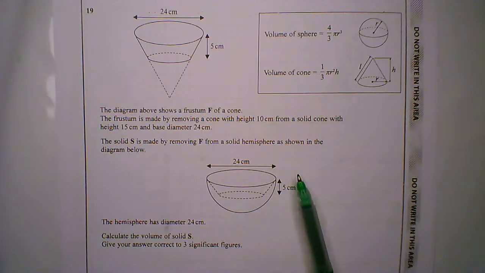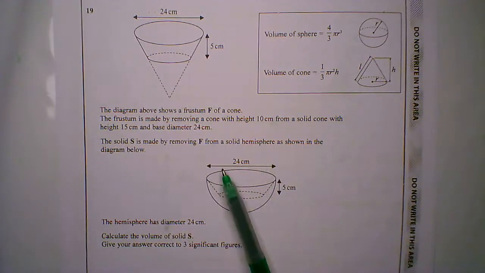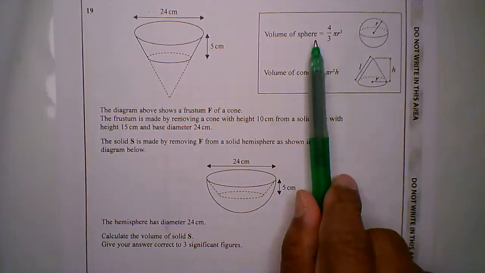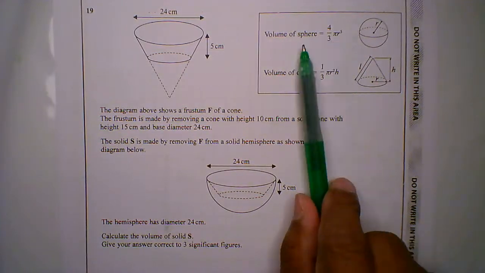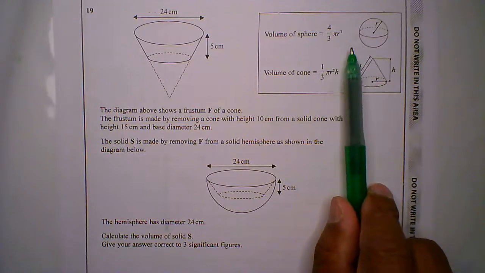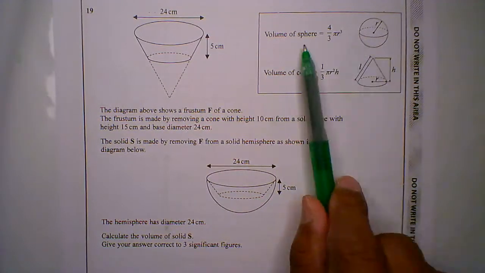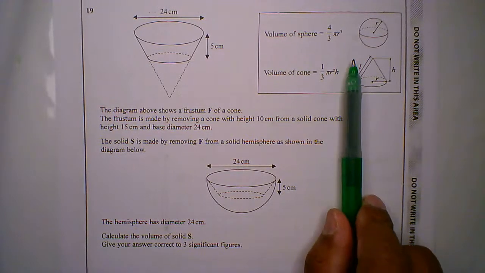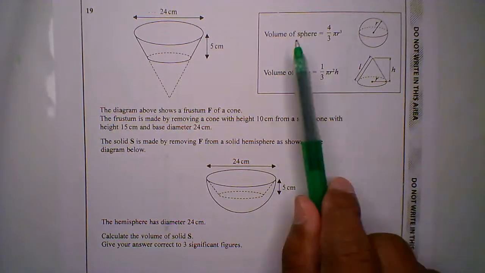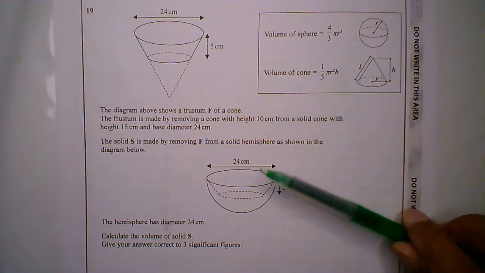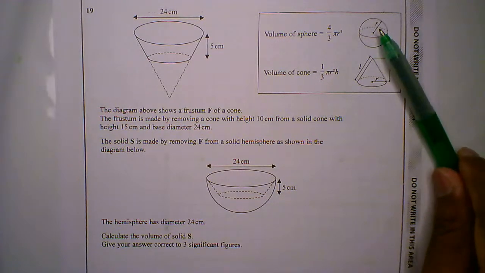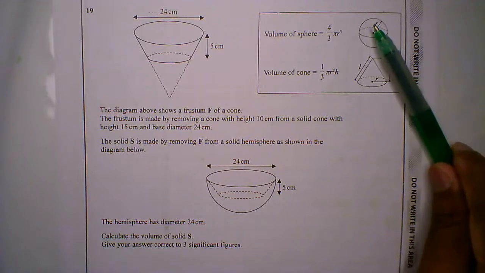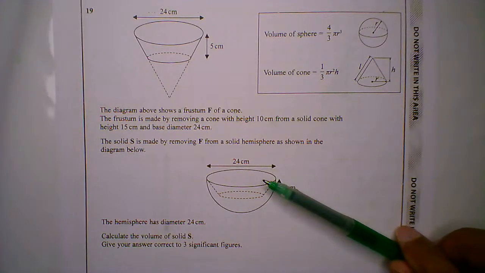Now, if your target grade is 4 to 6, there is a method mark here. And usually, just applying this formula or this formula will get you that method mark. So if you are one of those people who leaves these pages blank, just follow this formula. And it's almost guaranteed that you'll get a method mark. So you can see you've got a cone there, sphere here, but you've got a hemisphere here, half of that. So all you have to do is take this sphere and half it. That's potentially a method mark.